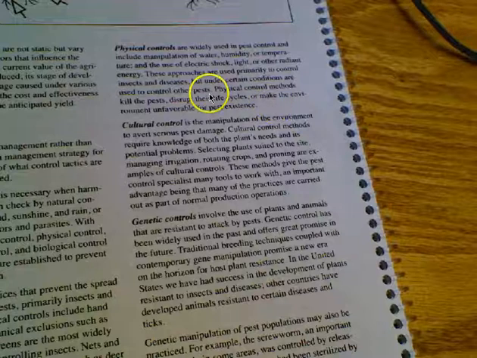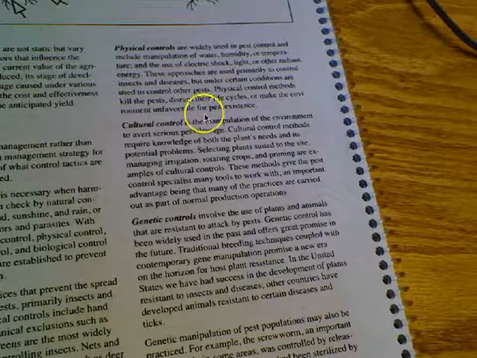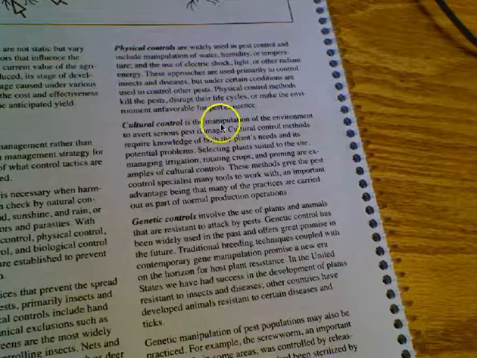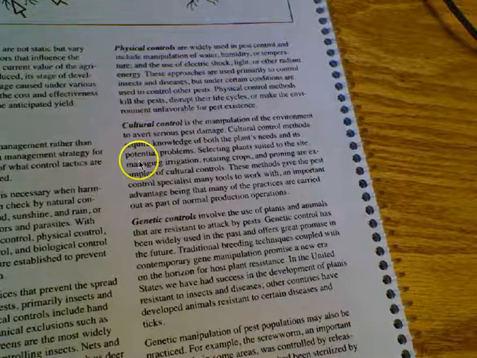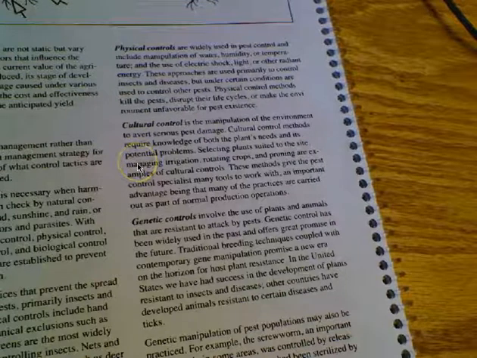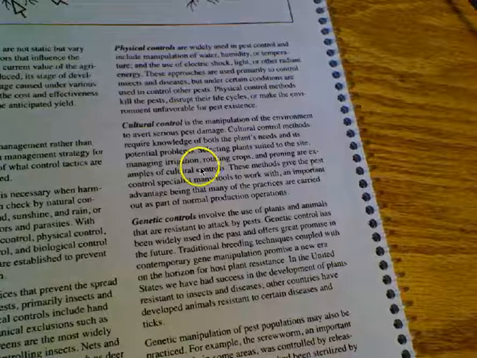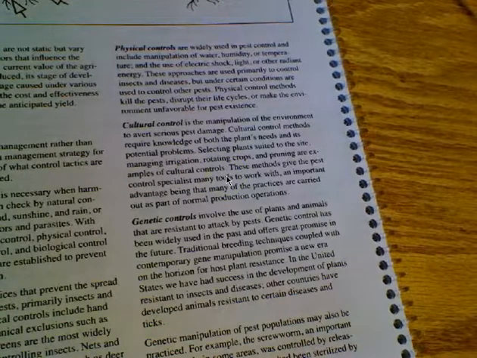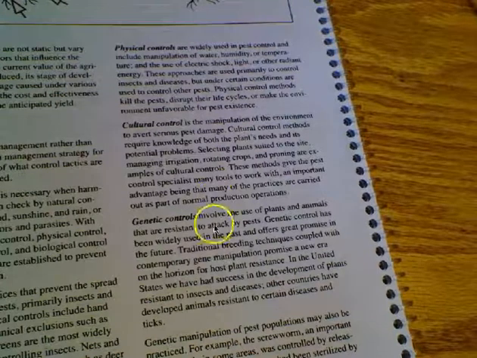So basically, anything physical control will kill the pest, disrupt their life cycle, or make the environment unfavorable for their existence. Cultural control is manipulation of the environment to avert serious pest damage. So this might be selecting the right plant for the site, managing irrigation, rotating crops if you can do that, pruning the affected areas and disposing of it so it doesn't infect the rest of the crop.